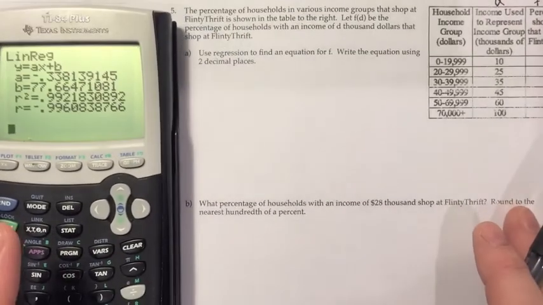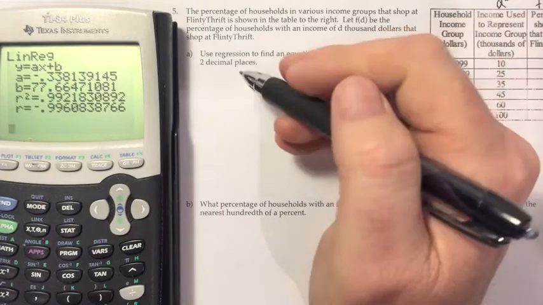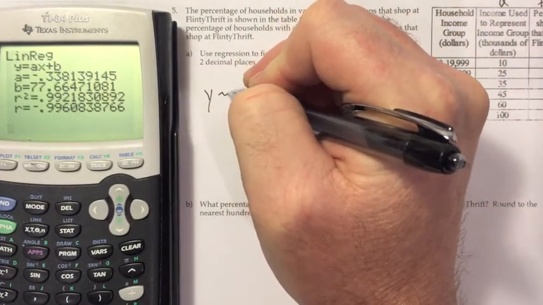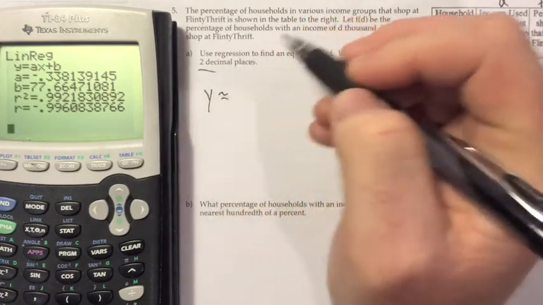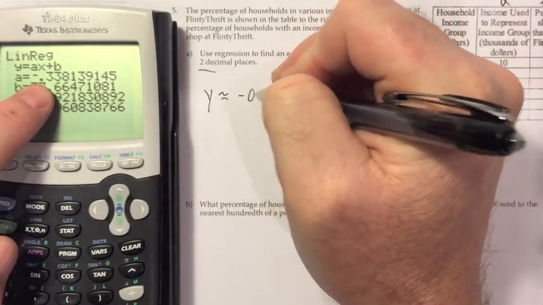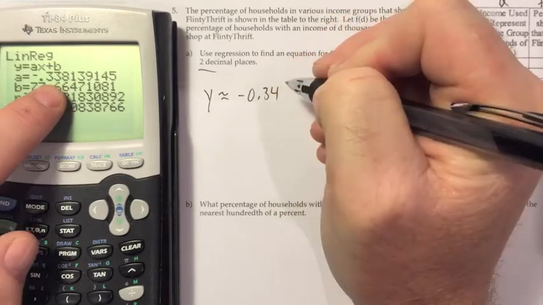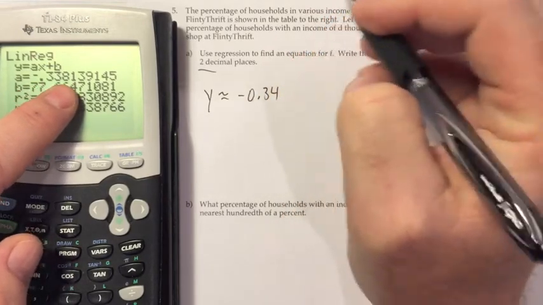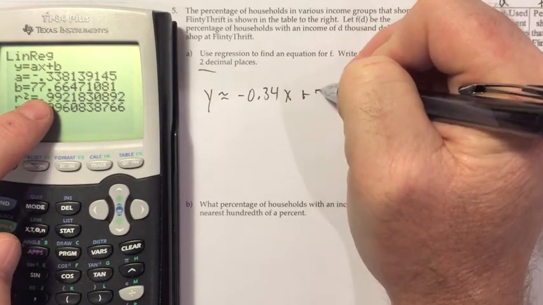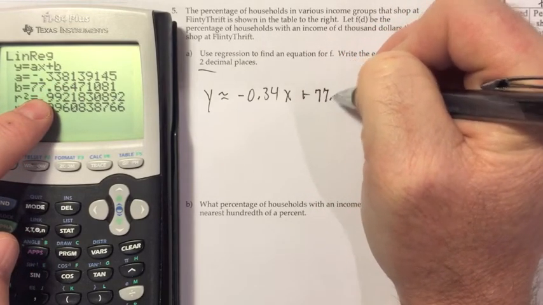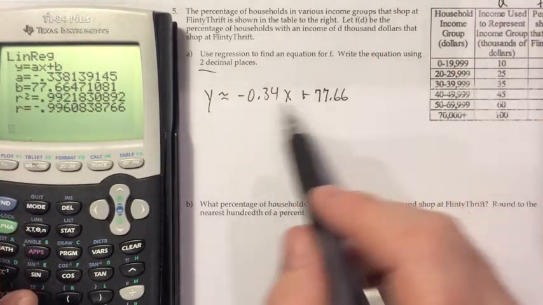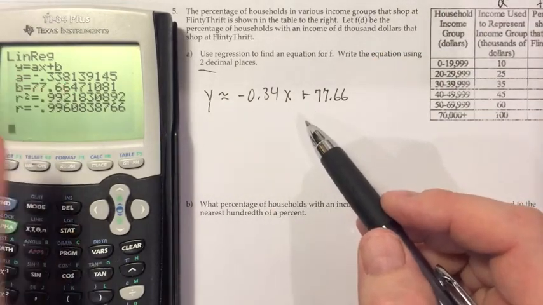All right, so let's start writing this stuff down. So what we normally want to do is write a y equals mx plus b sort of thing. And they said to use 2 decimal places. So this first number is my slope. If I round that to 2 decimal places, that would be 0.34 because that second 3 is followed by an 8, times x plus b, and b is 77.66 if I wrote it to 2 decimal places. And that's fine to write it in that format because that's what the calculator was showing.